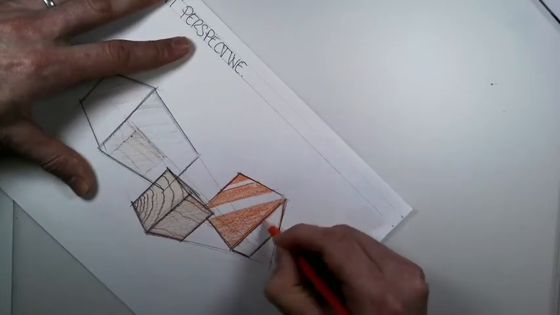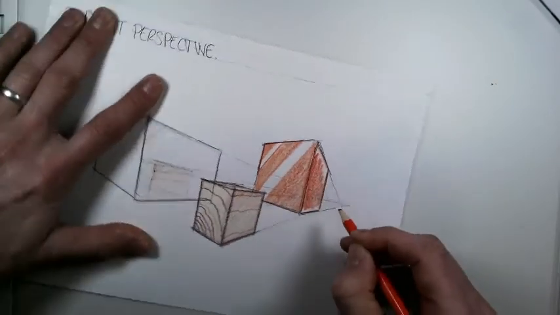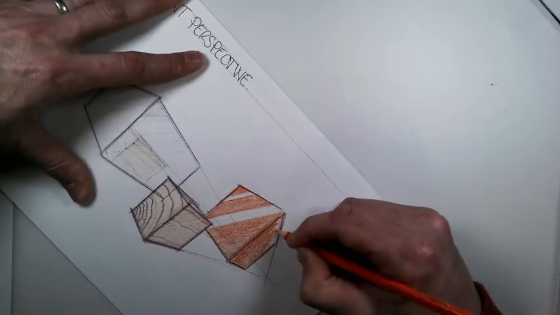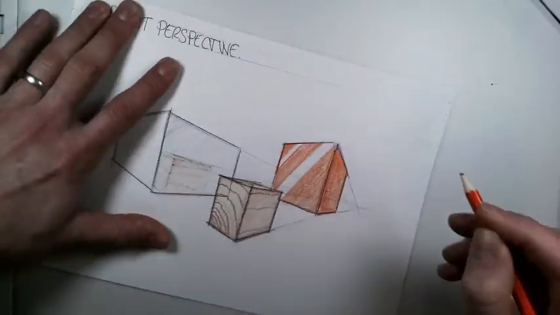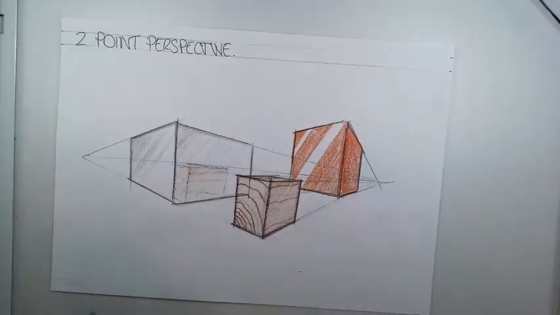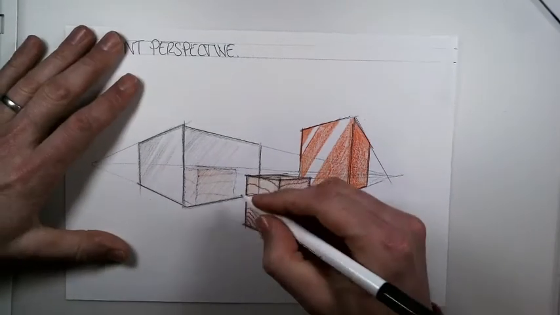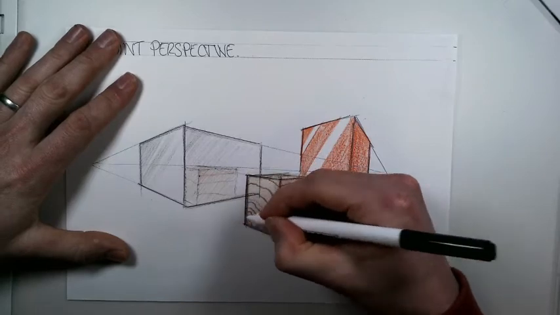And then this side will just block fill because that's got no light on it, or limited amount shining on that area. So then just going to take my fine liner and accentuate all the lines.